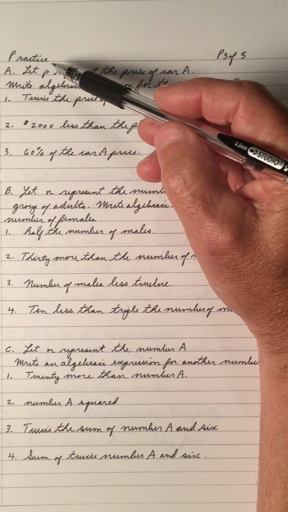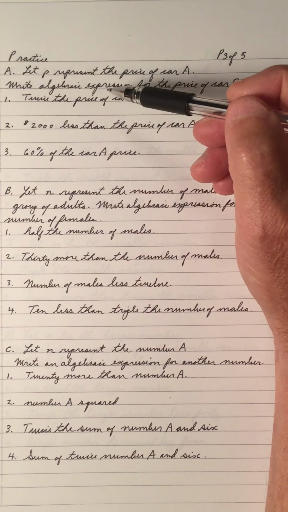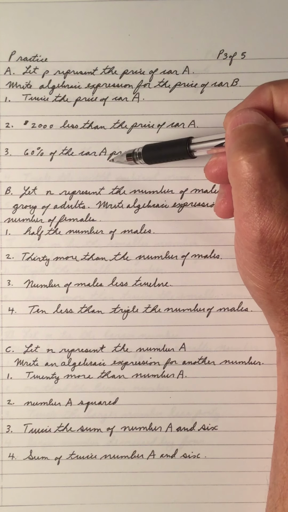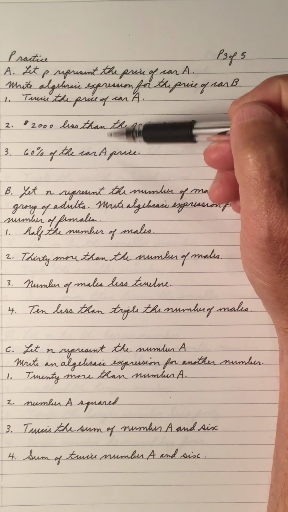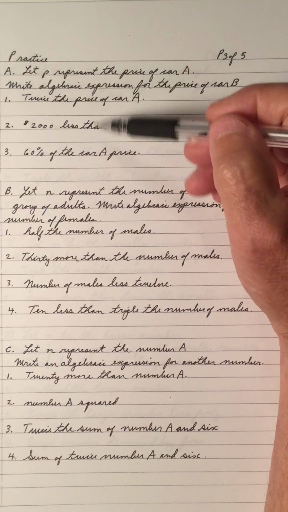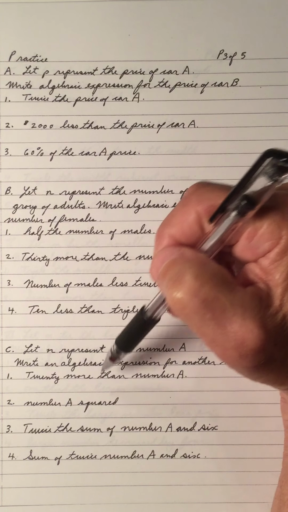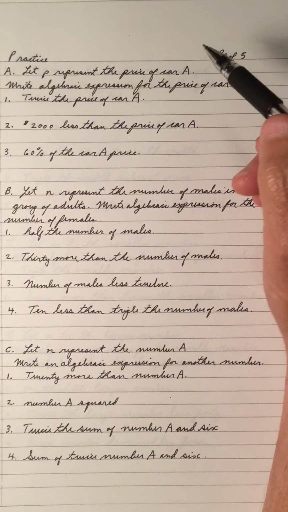Practice. Practice means pause your video, work these out, and see if you get the answer right. So do one at a time. Do A, then do B, then do C, and see how you make out.